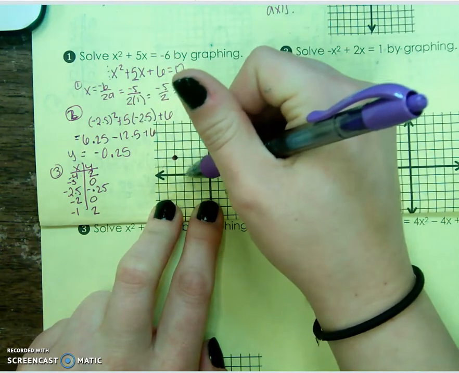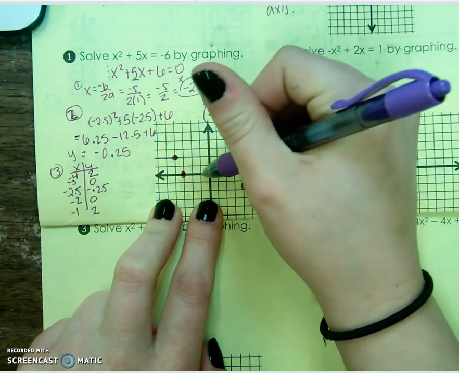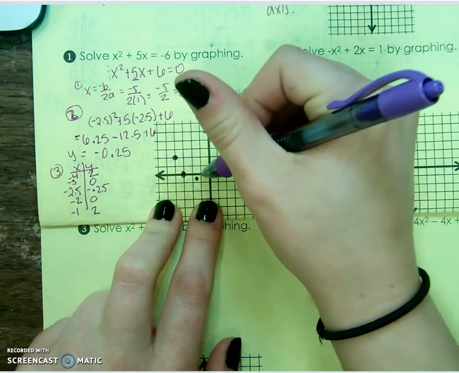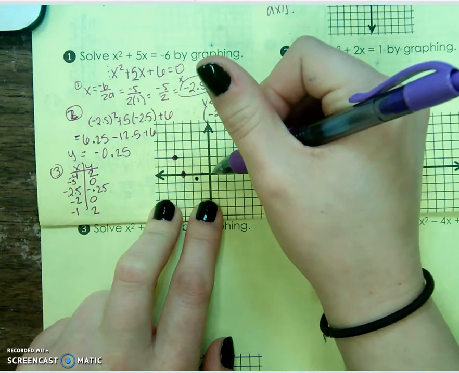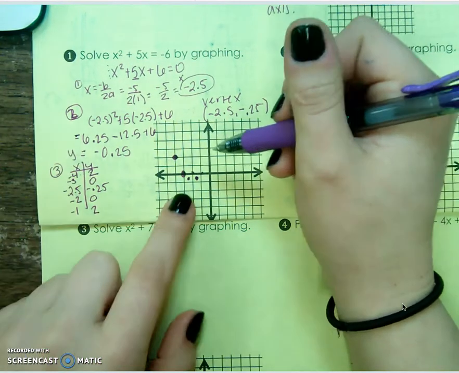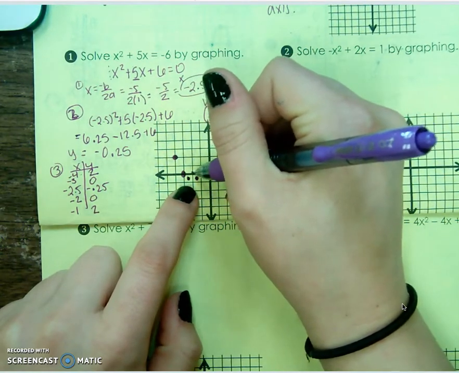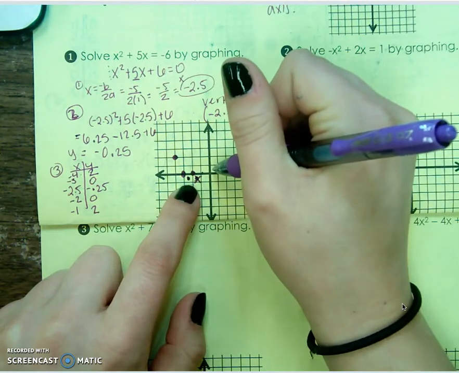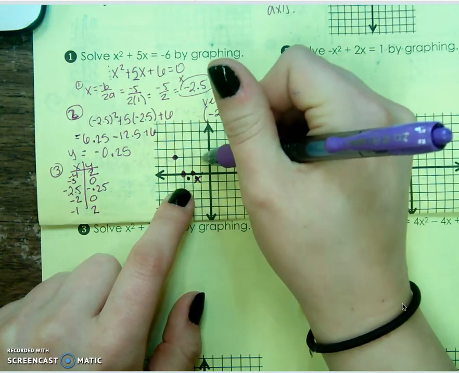Negative 3, 0, negative 2.5, negative 0.25, negative 2. Oh. Uh-oh. Hold on. This should have been negative 2.5, negative 0.25, then negative 2, 0, so that point was wrong. Sorry. And then negative 1, 2.